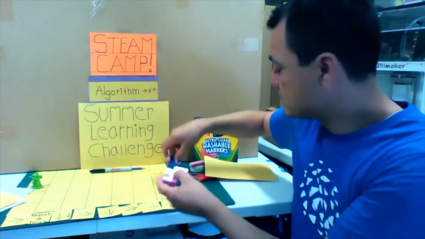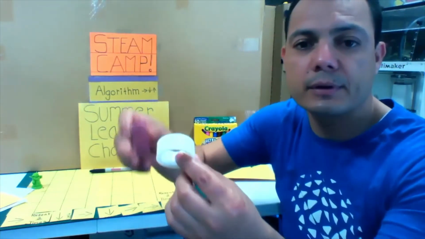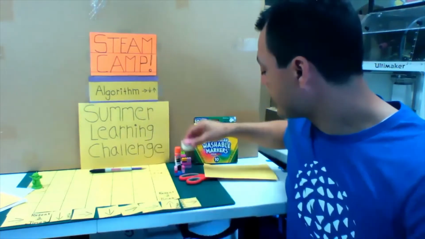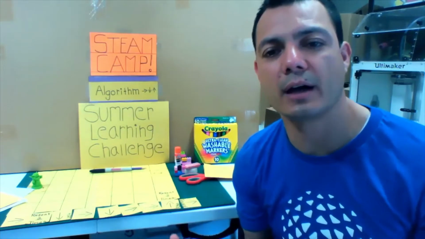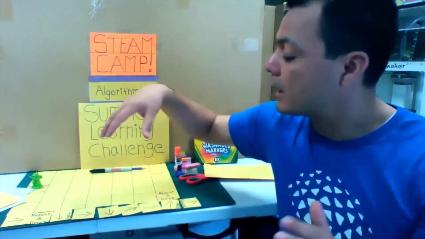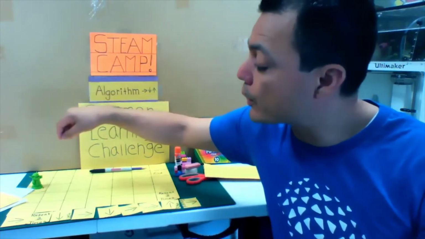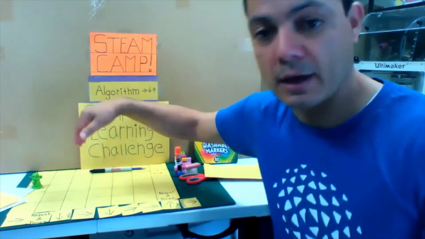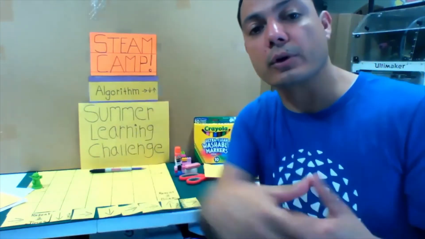Here I have tape, an eraser, and anything you can find around your house, little pieces of Legos, toys that you can use in your board as obstacles, so you can move your object around the obstacle so you can get to the end of your board, okay?